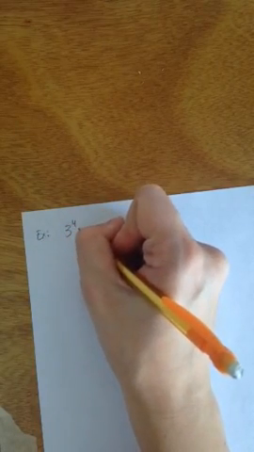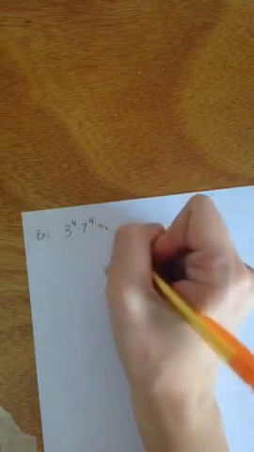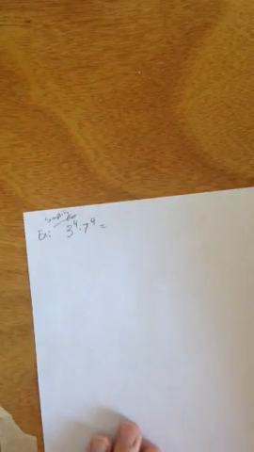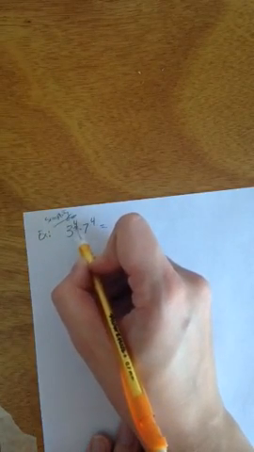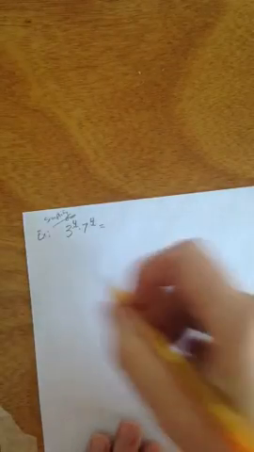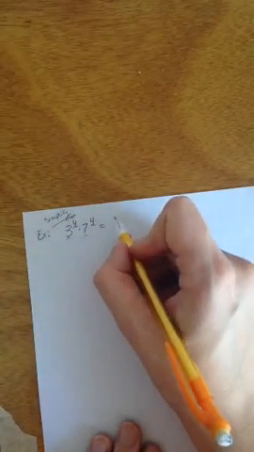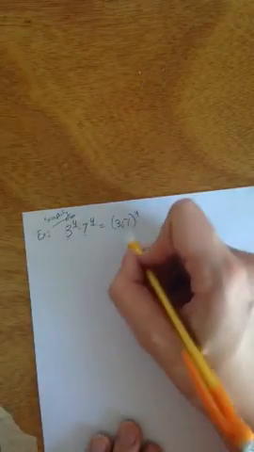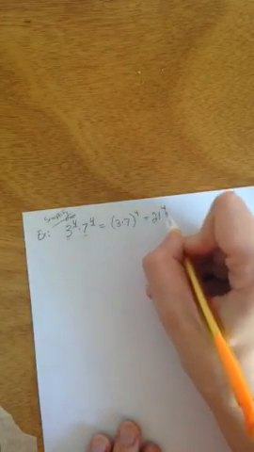So if we look at some examples using that theorem. I have 3 to the 4th times 7 to the 4th, and I want to simplify this expression, so that would have been my directions here, simplify. Both of these have an exponent of 4. So based on my theorem that I just stated, I can multiply their bases. So I have 3 times 7 to the 4th. And I know that 3 times 7 is 21 to the 4th.